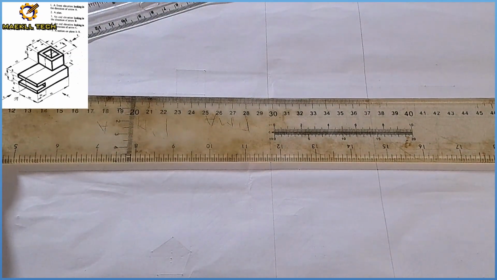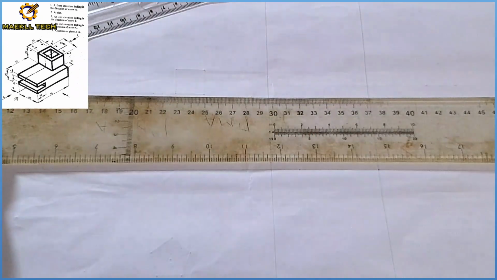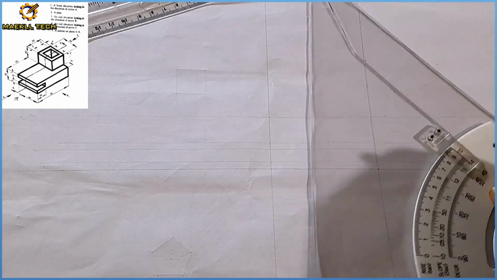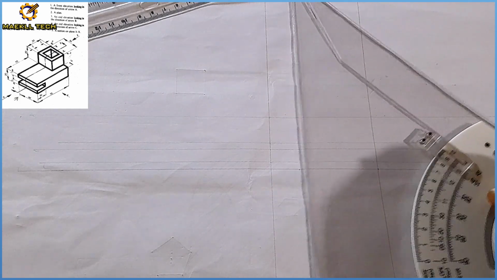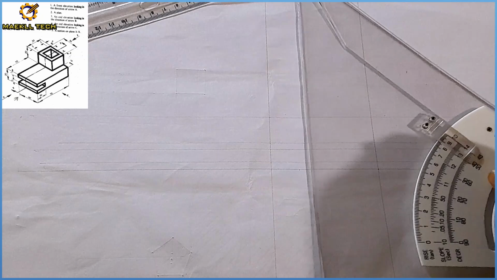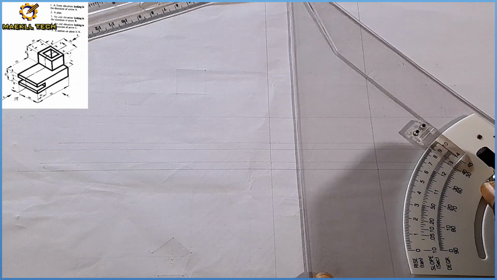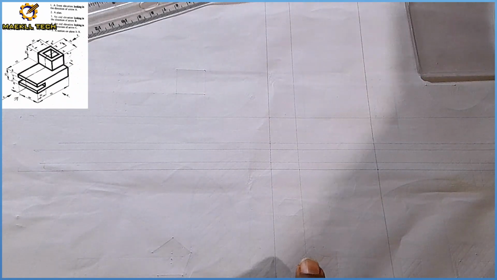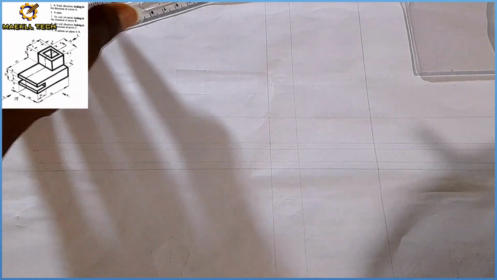1 and 2. And that mark of 20, I project it vertically. Ensure your T-square is sitting perfectly on your drawing board, please, so that you don't draw rubbish. So I have that area sorted like that.